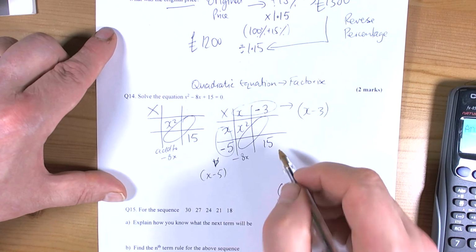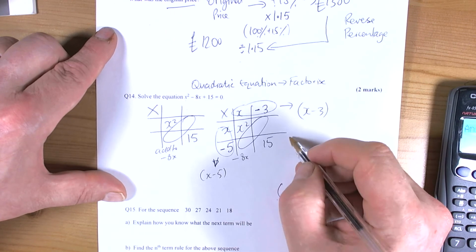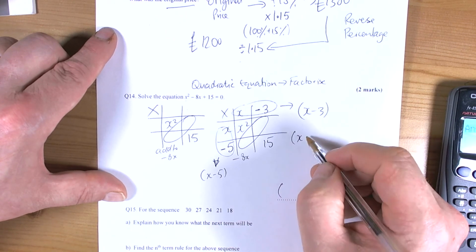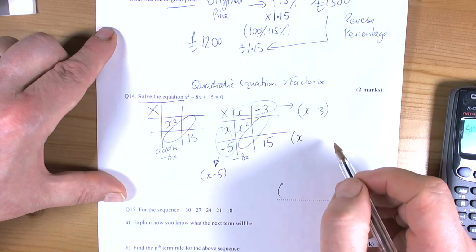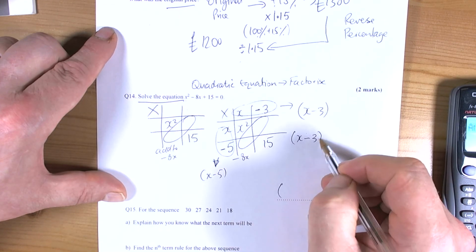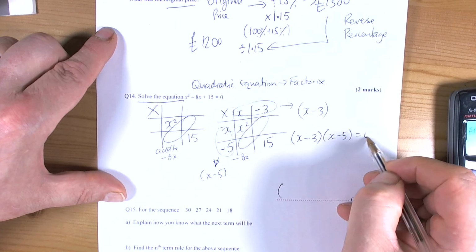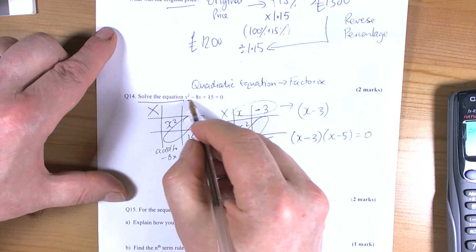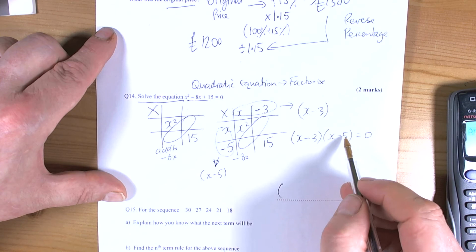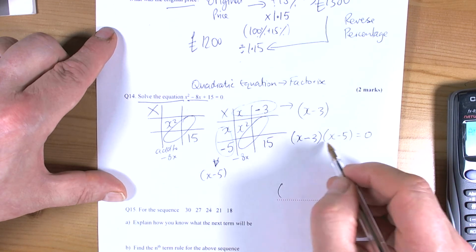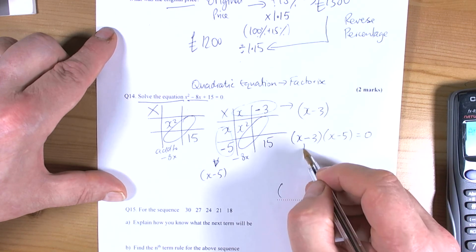So here, that's the factorising stage, so that's not the final answer for the question. And the question says solve. So we can see that we factorised this into x minus 3, x minus 5 equals 0. So we've taken this equation and factorised it into 2 brackets. Now the solutions: we're trying to make this equal to 0.